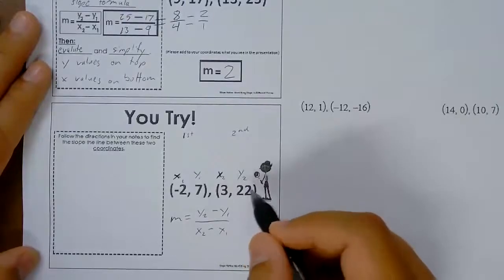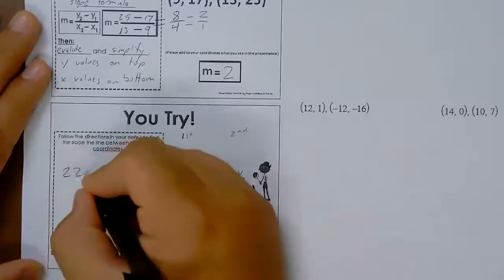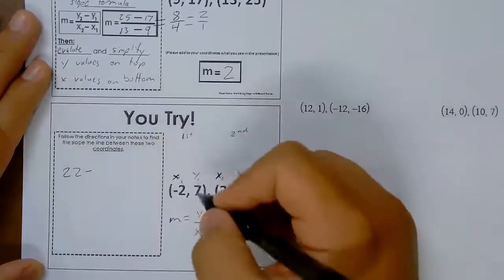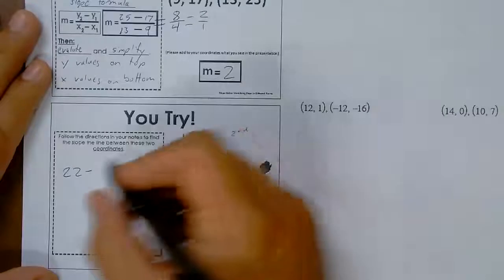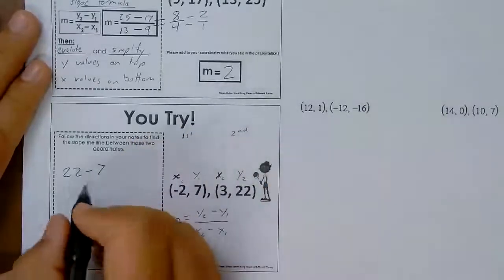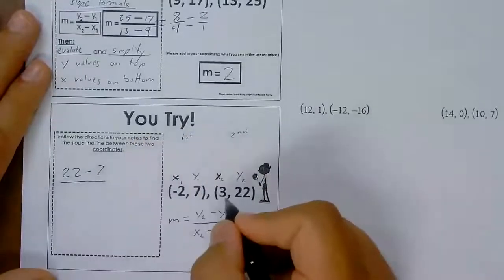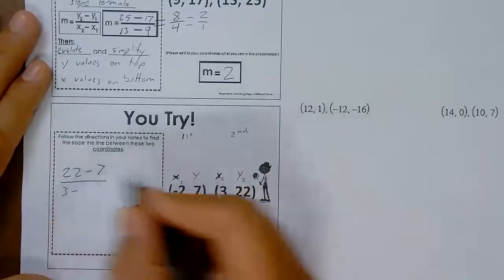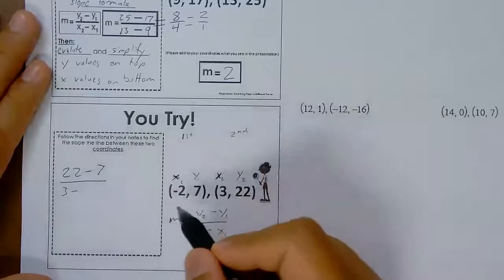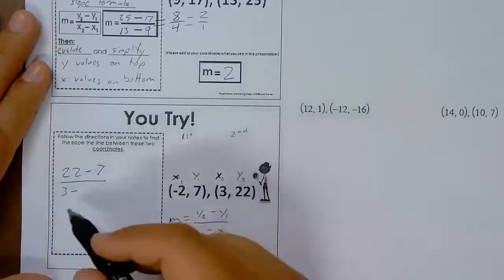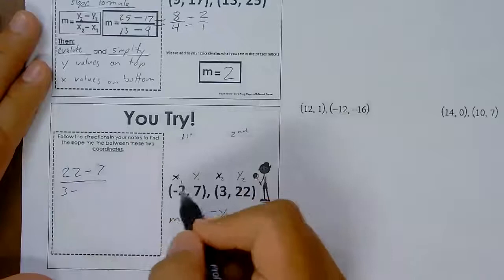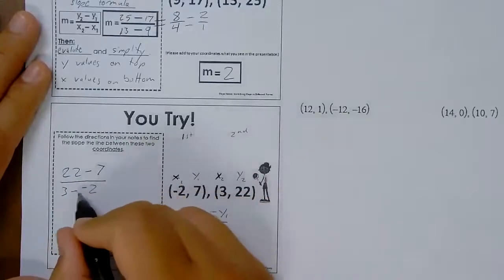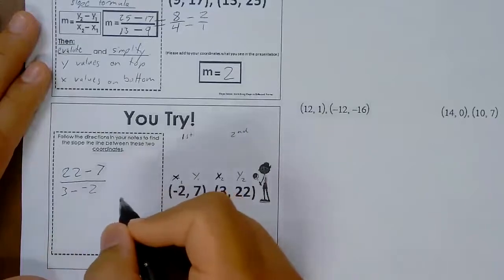What is y2? y2 is 22 minus y1. So y1, y value of our first point is 7. So 22 minus 7 over x2, that's the x value of our second point, 3 minus, now be careful here, we have a negative value. So this is still going to be 3 minus, but our x value is negative 2. So 3 minus negative 2.